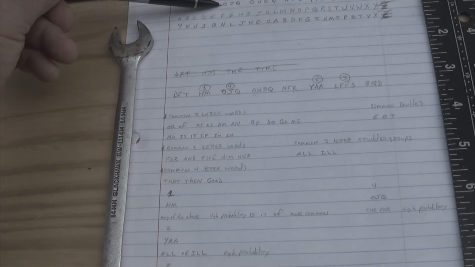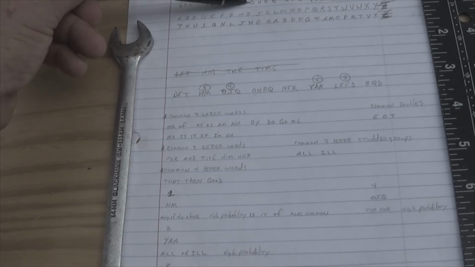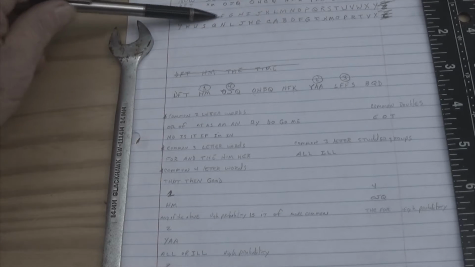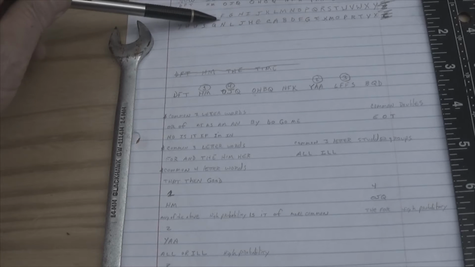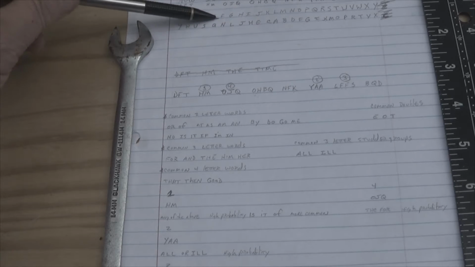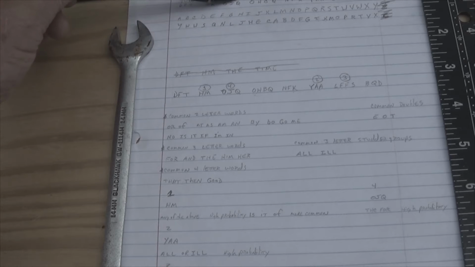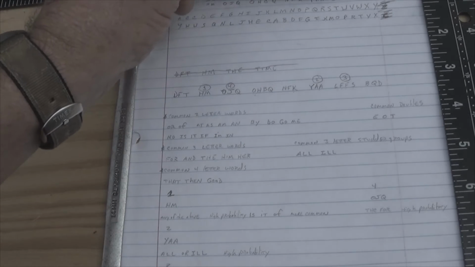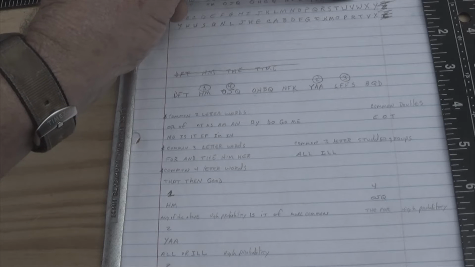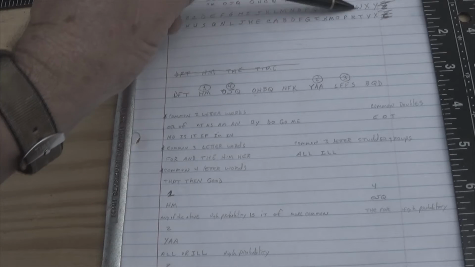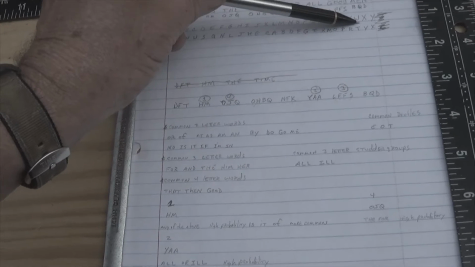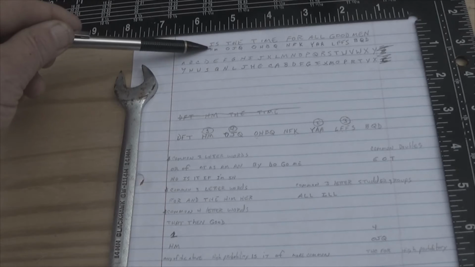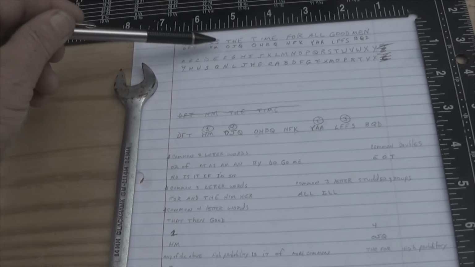In cryptography, when you're using a simple cipher, E is the most common letter, followed by T. You'll notice that we have a Q here, a Q here, and one more Q back over here. So we can guess that this might be an E, with high probability.